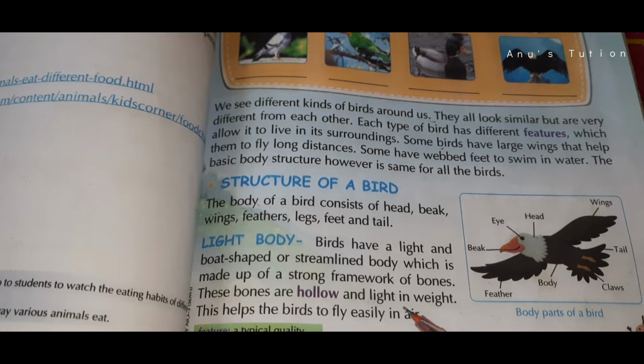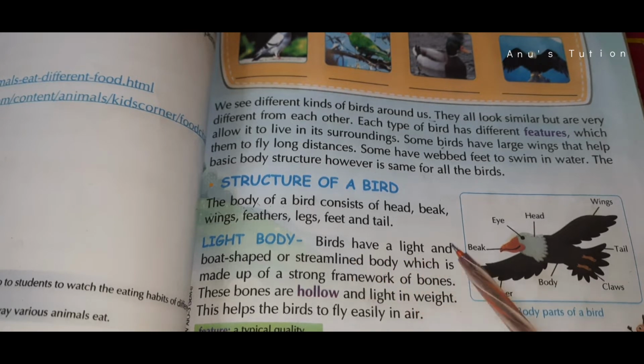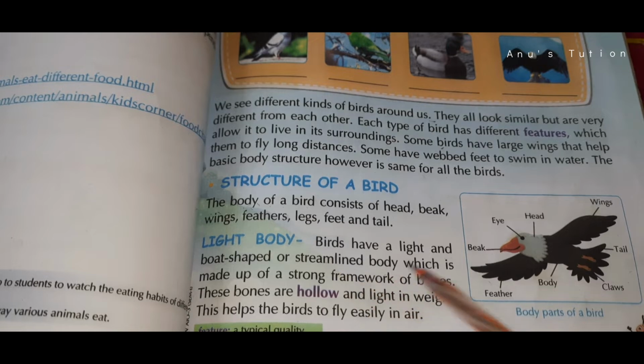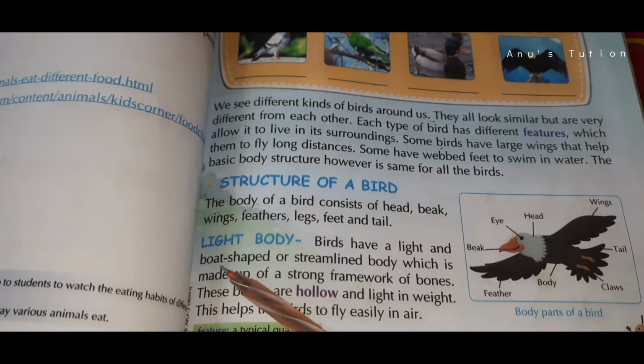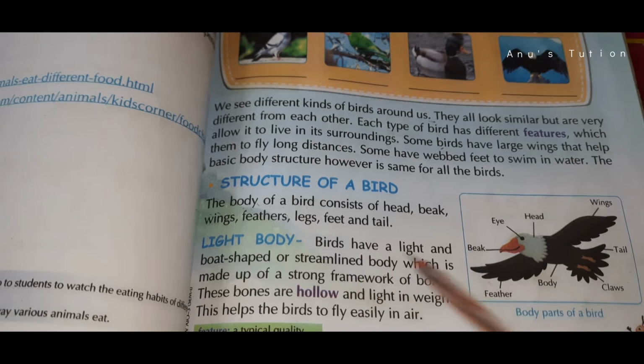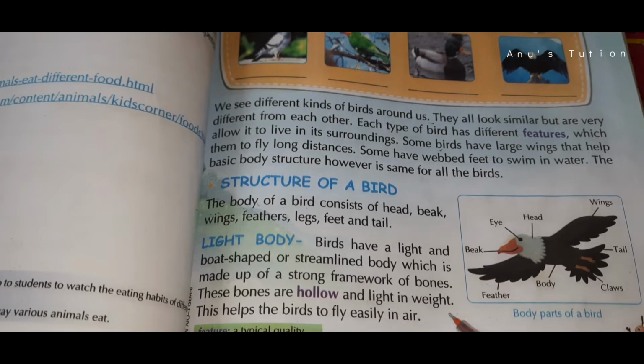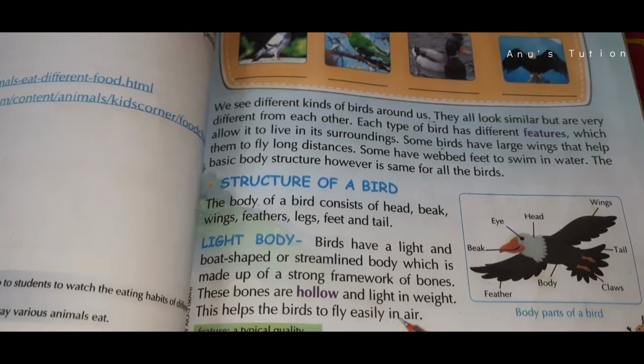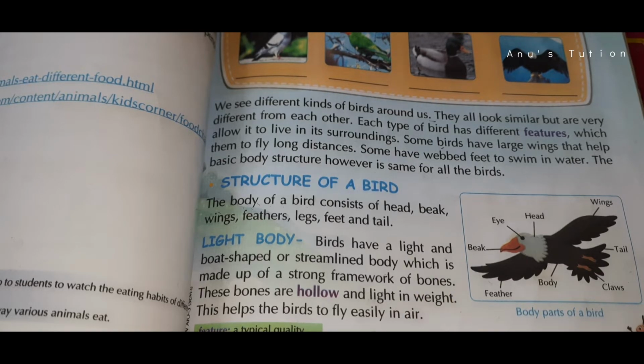We are going to discuss the light body. Birds have a light and boat shaped or streamlined body which is made up of a strong framework of bones. They have very strong bones. These bones are hollow and light in weight, and they help the birds to fly easily in air. This is about the light body.